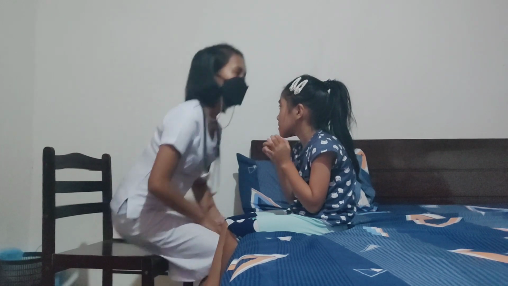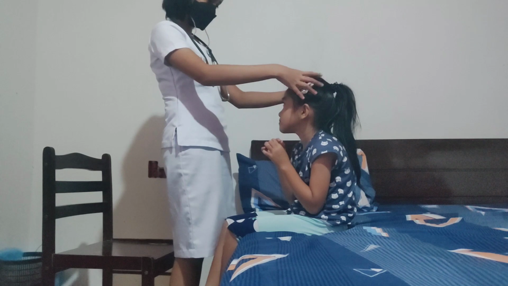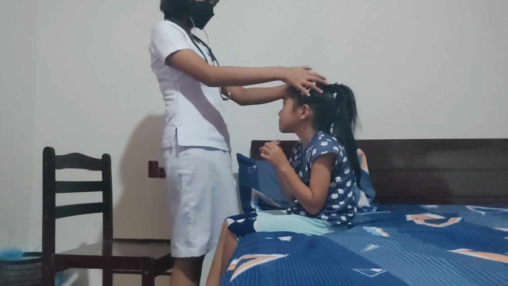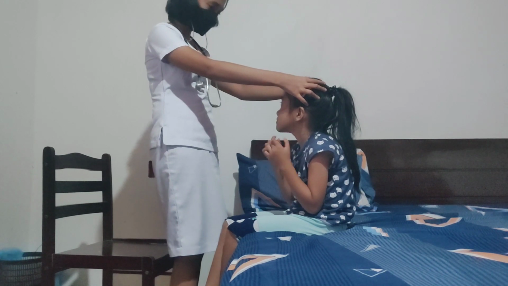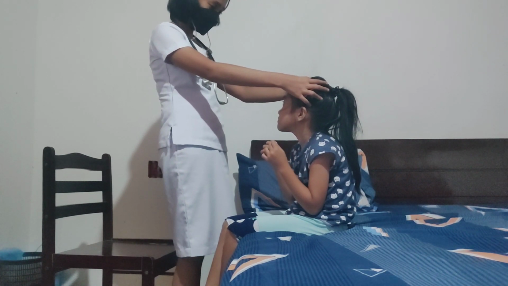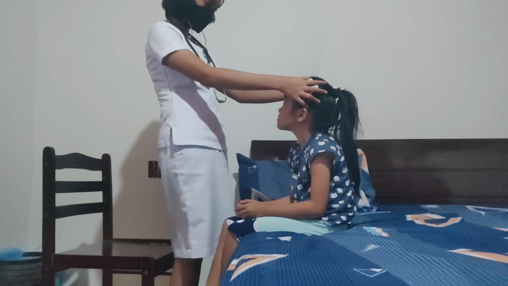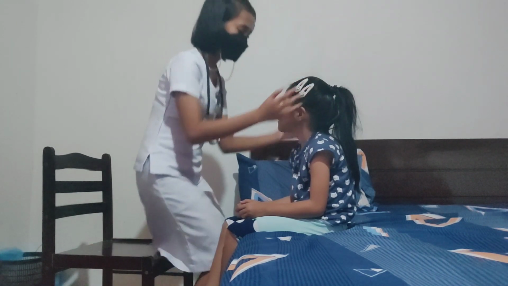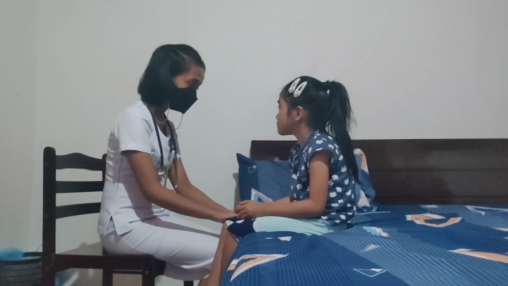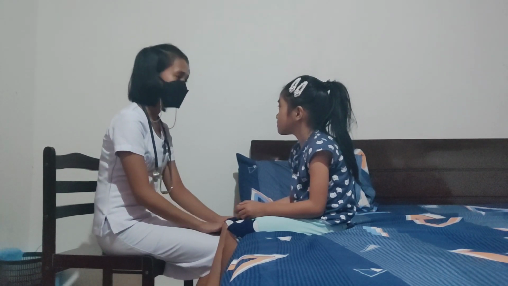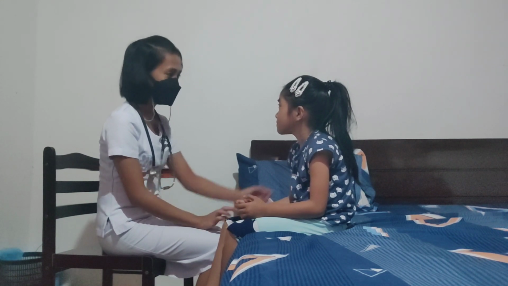First, I'm going to inspect and palpate your head. Head size is symmetrical, and your hair color is black and well distributed, and there is no infestation. Next is the face. The patient's face is symmetrical, as well as facial features; right and left side are the same.